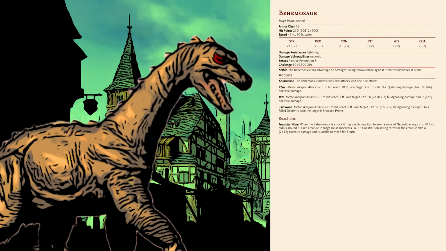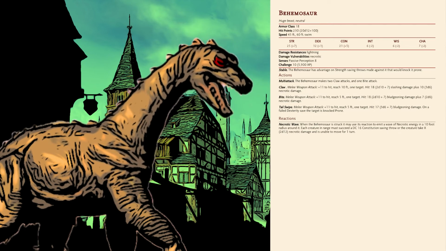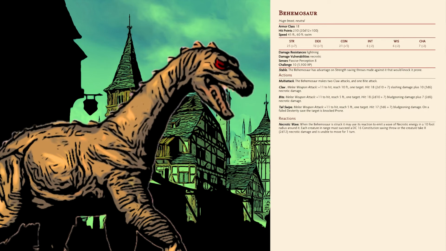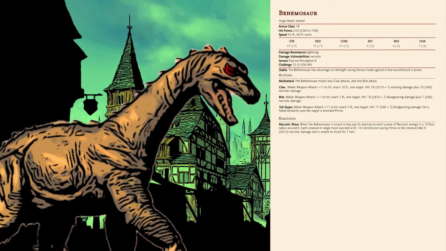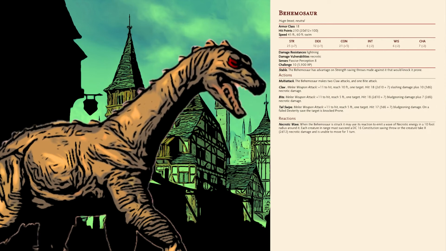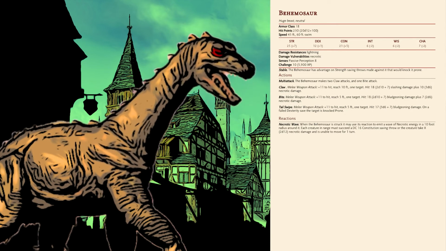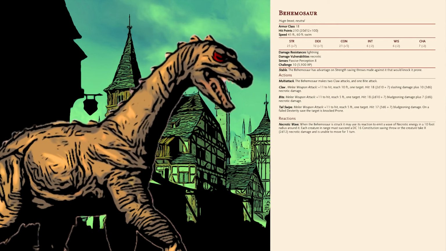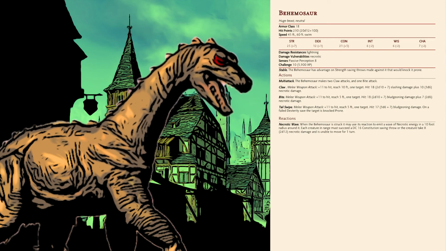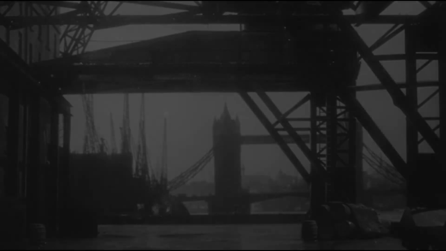When the Behemosaur is struck, it may use a reaction to emit a necrotic wave of energy in a 10-foot radius around it. Each creature in range must succeed on a DC 16 Constitution saving throw or take 2d12 necrotic damage and be unable to move for 1 turn. Big and dumb, but not necessarily evil. The Behemosaur is a tragic monster.